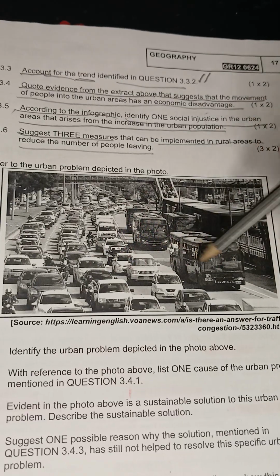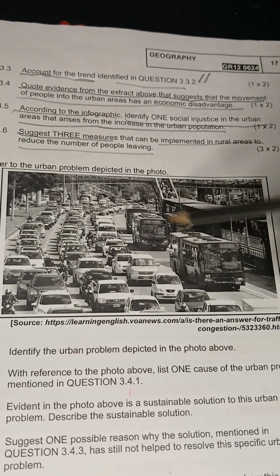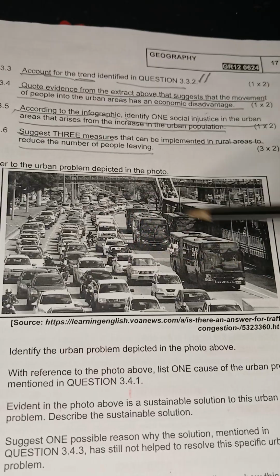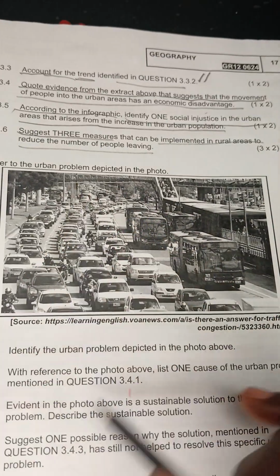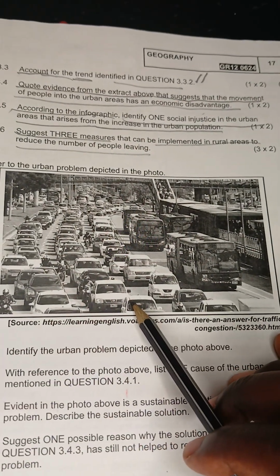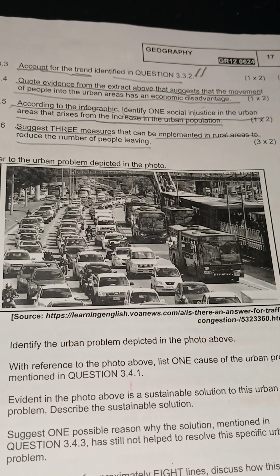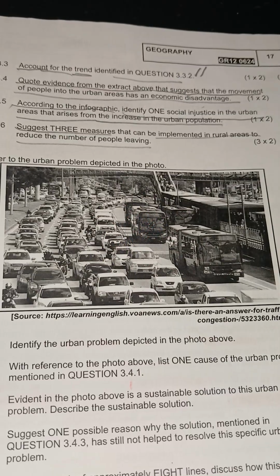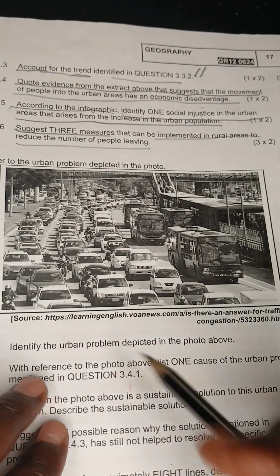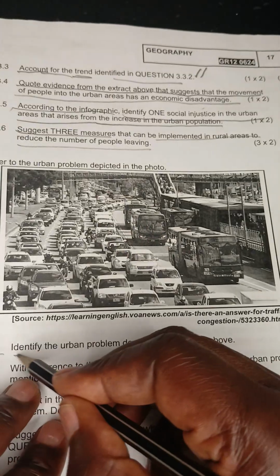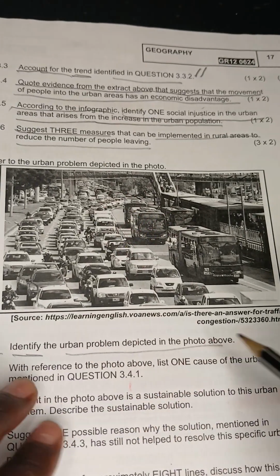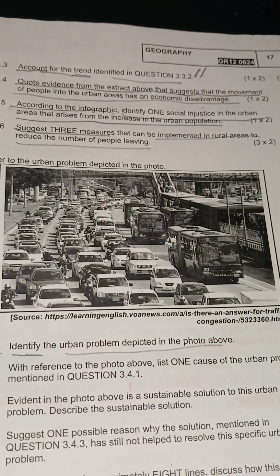No. So at a later stage, you're going to be asked the reason why this can be an alternative to ease the problem depicted in this picture. So this is traffic congestion, obviously in the urban areas. So let me not waste time. Identify the urban problem depicted in the picture 3.5. In identifying the urban problem, you are analyzing the picture.